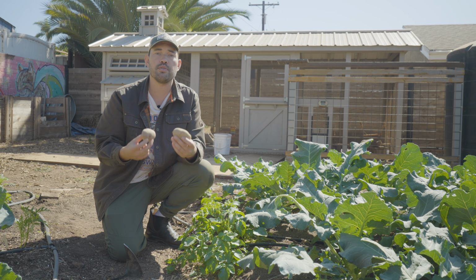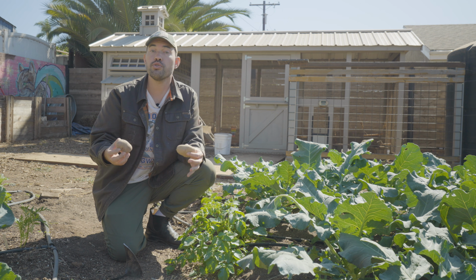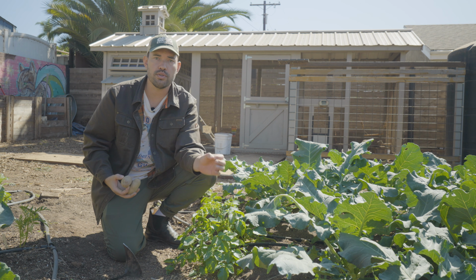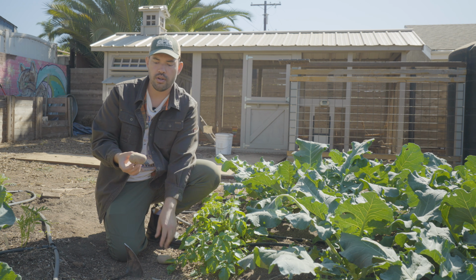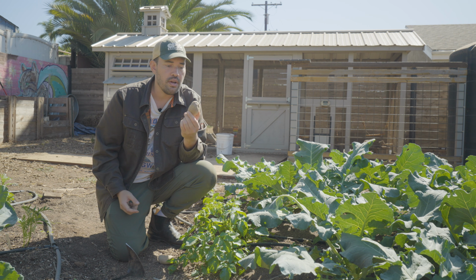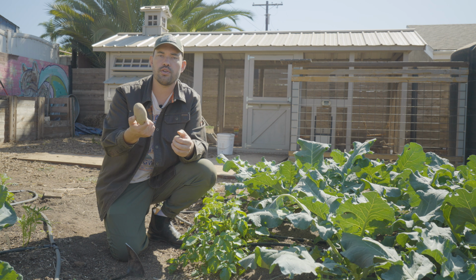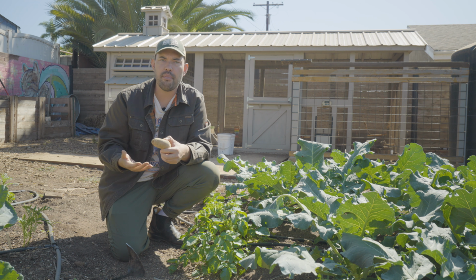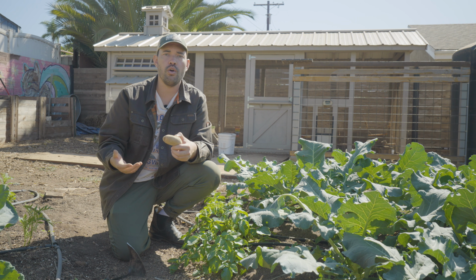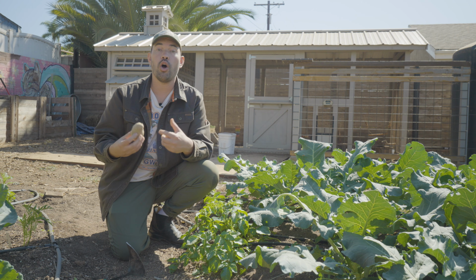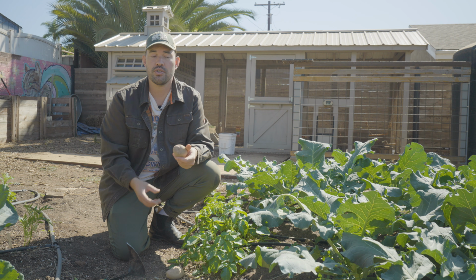Unlike most vegetable crops, you do not plant what's called a true seed, a little guy that you throw in the soil and sprouts up. You plant what's called a seed potato. This is one right here. This is called a Red Norland variety. I also have one called a Sarpo Mira, but there are some really popular ones like Russet Burbank or Yukon Gold, but no matter what variety, they're all planted in pretty much the same way.